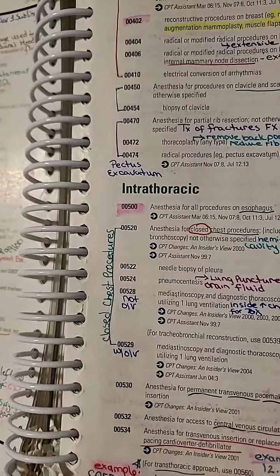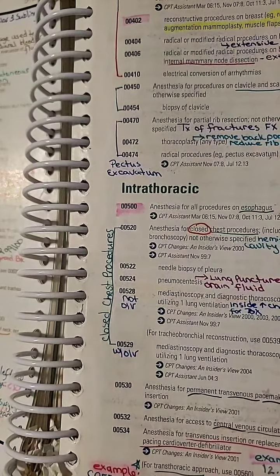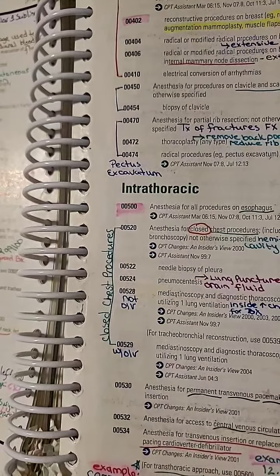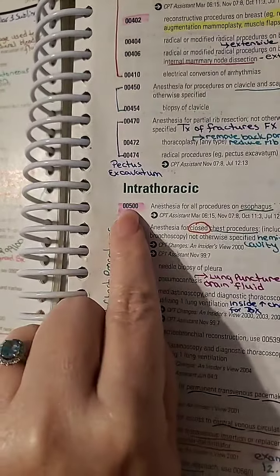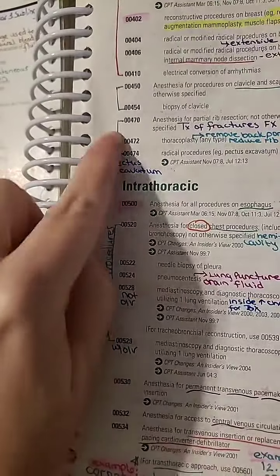Common codes that were on the CPC exam, often they like to use the 00550 and the 00560. The 00500, they love all these 00s.